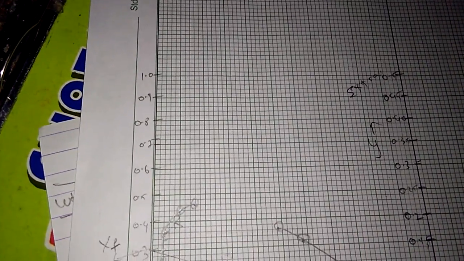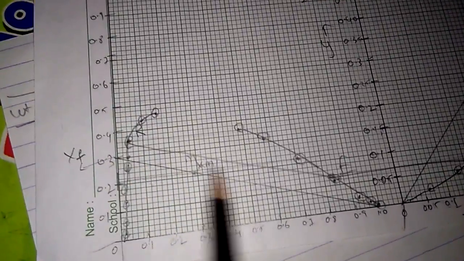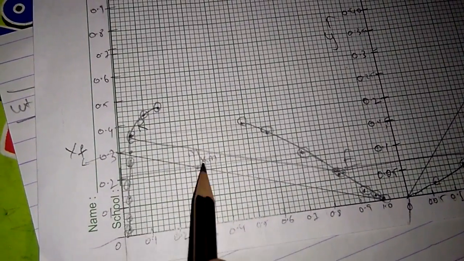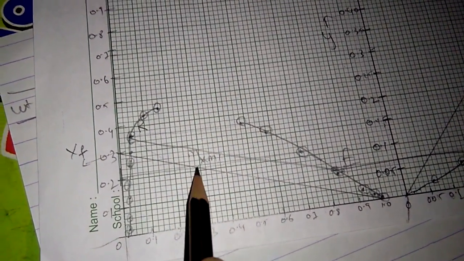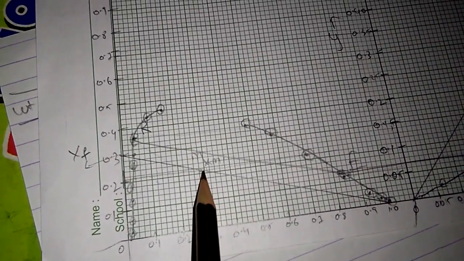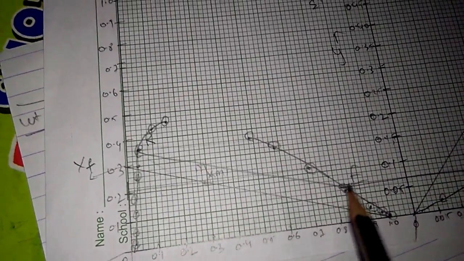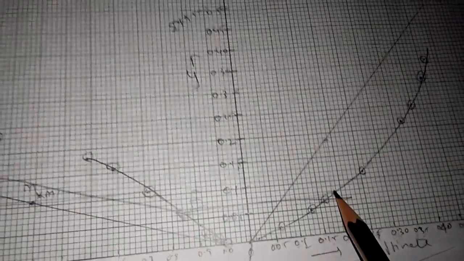Suppose this is our point R and this is our point E. If we join these points, this line has to cross this xM, but here it is not crossing. So whatever point you have assumed is wrong, and you have to change to another point.